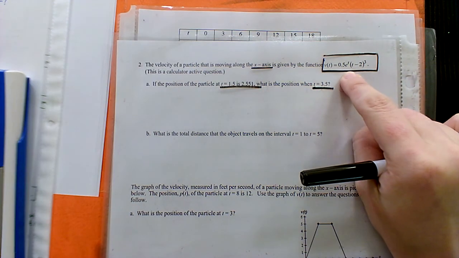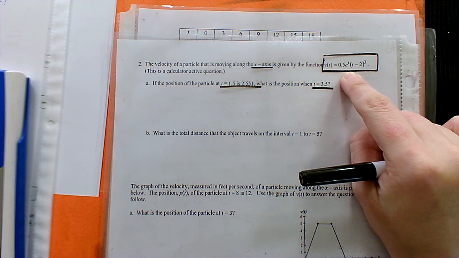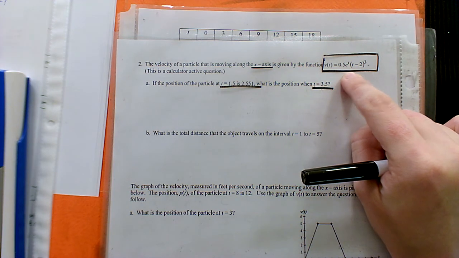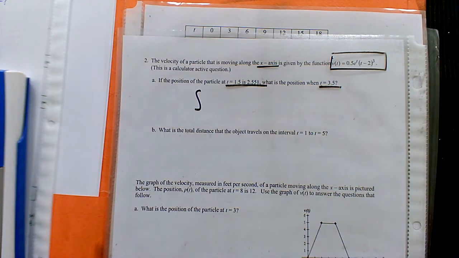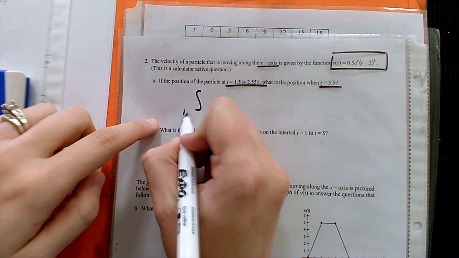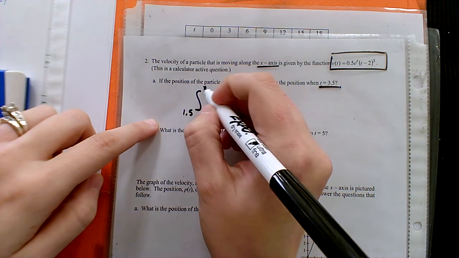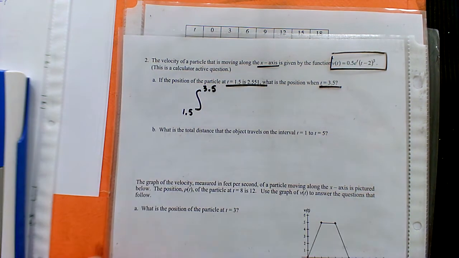Do you feel like working backwards from this by hand? No. Okay, that would be very, very difficult. So this one I think would be more appropriate to use the bound idea instead of solving for C. So our lower bound is 1.5, our upper bound is 3.5.